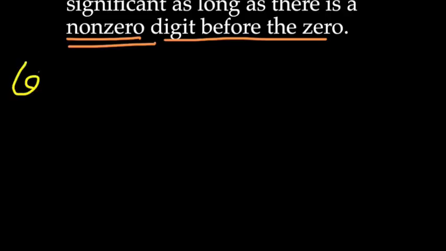We'll start with 600.0. Let's figure out which of these digits are significant. That's 6. Significant because it's a non-zero digit. All right, how about this first zero here? Is it between two non-zero digits? No. But is it before or after a decimal?